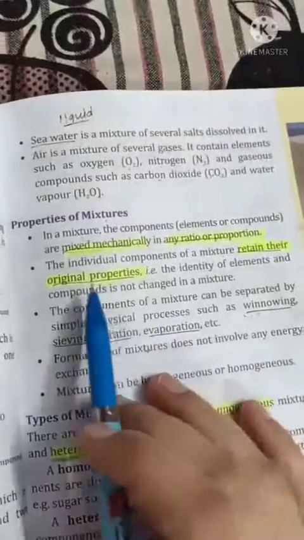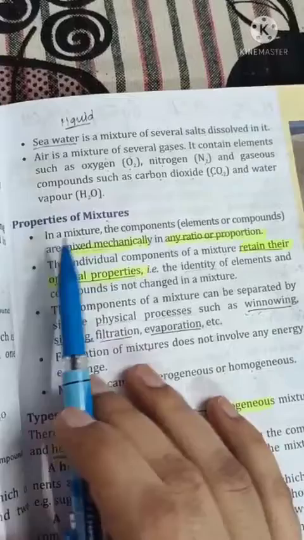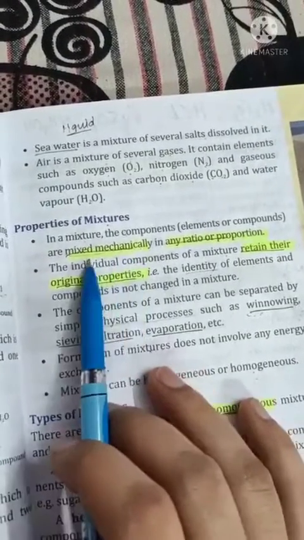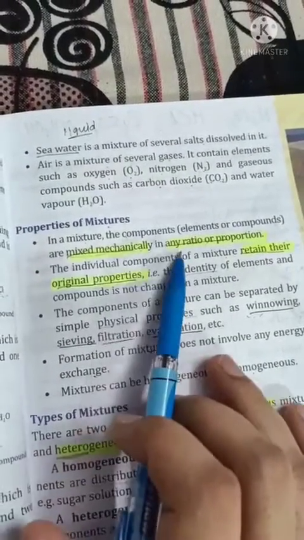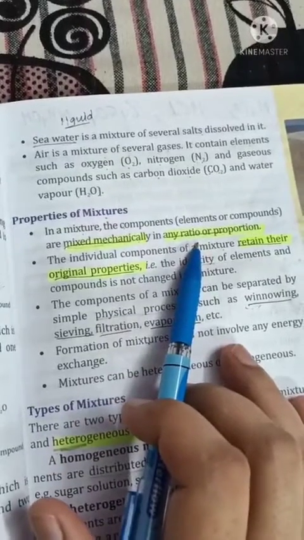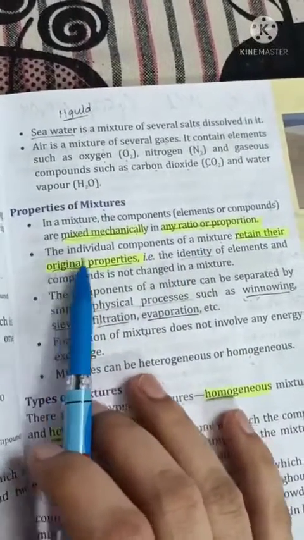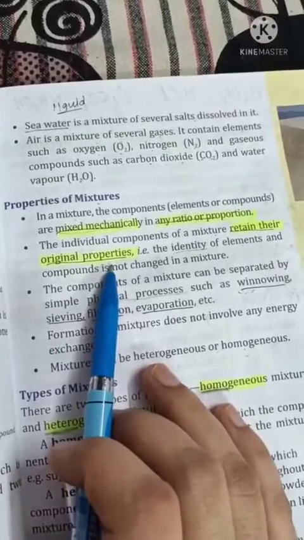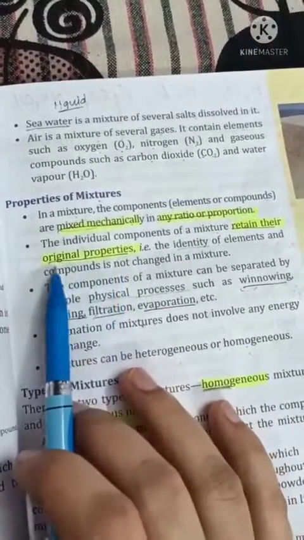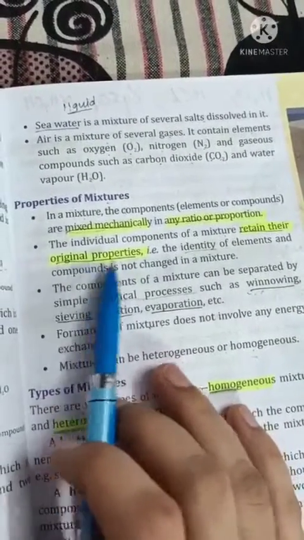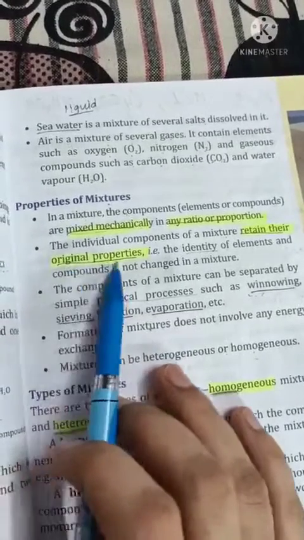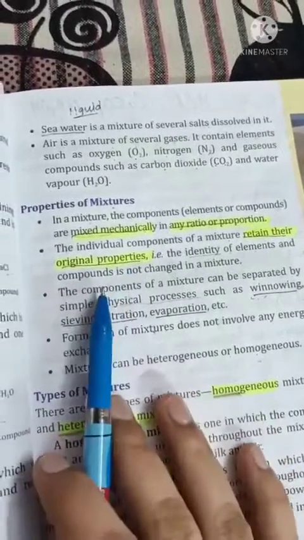Now, what are the different properties of mixtures? The first property is that the components are mixed mechanically only, not chemically. They can be mixed in any proportion, not in a fixed proportion. Second property: individual components of a mixture retain their original properties, meaning their properties will not change. For example, if we dissolve salt in water, the mixture of salt and water will have a salty taste.